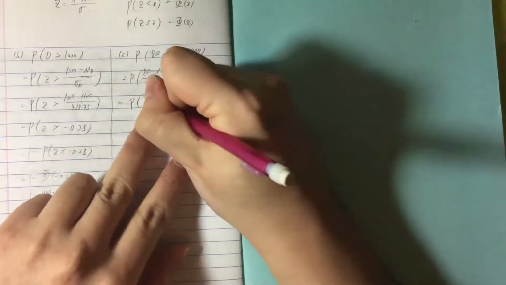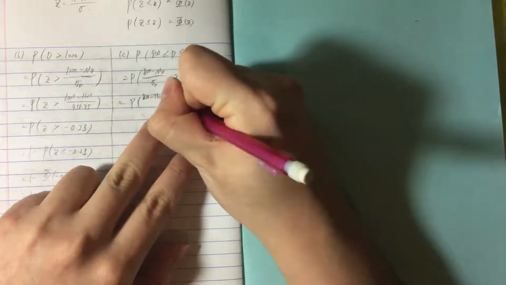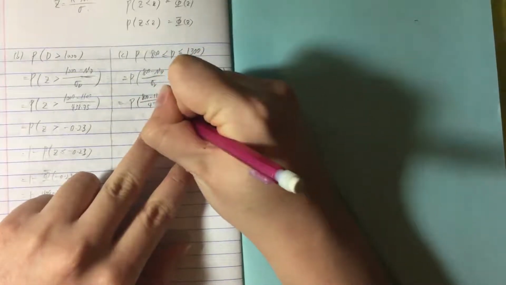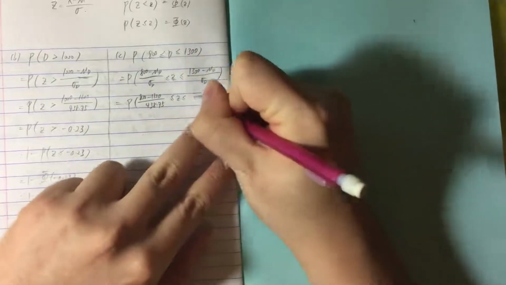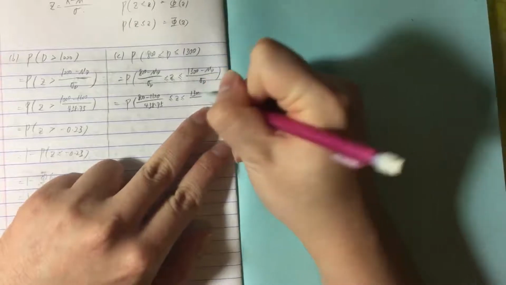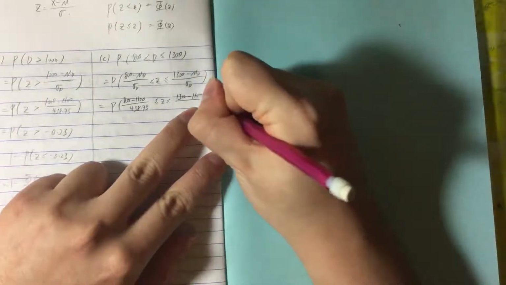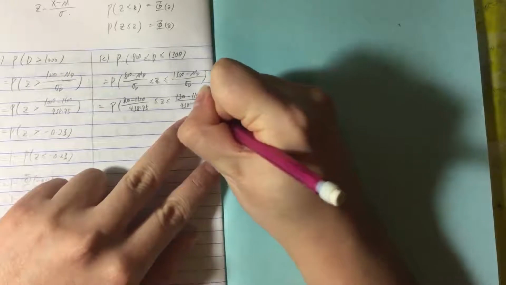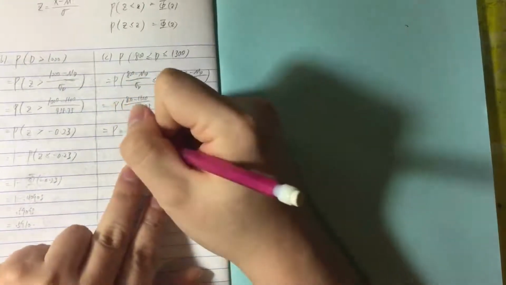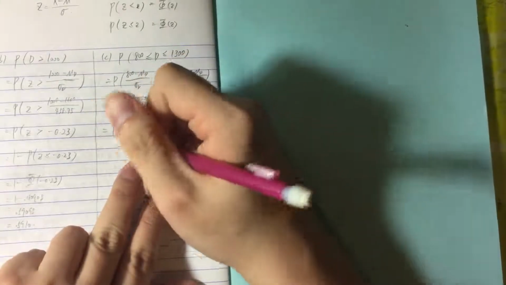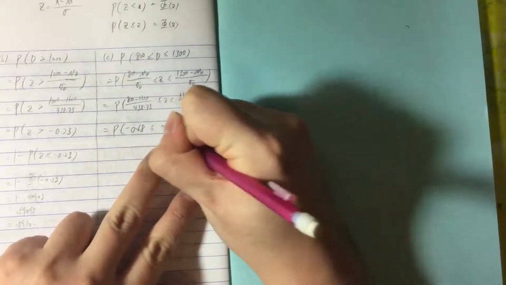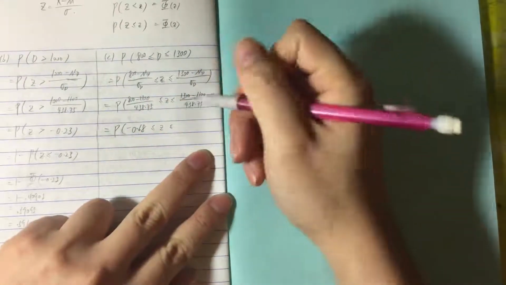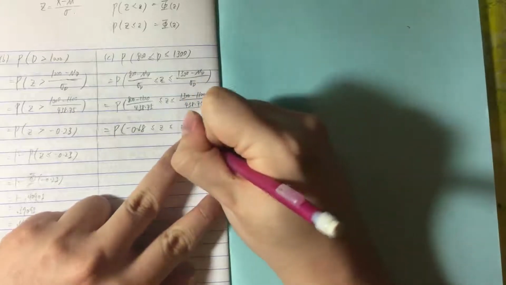Plug in, I get 800 minus 1,100 over 438.75. Plug in here, I get 1,300 minus 1,100 over 438.75. Then I use my calculator. Round the answer to 2 decimal places. I get negative 0.68. And for the other one, round the answer to 2 decimal places. I get positive 0.46.